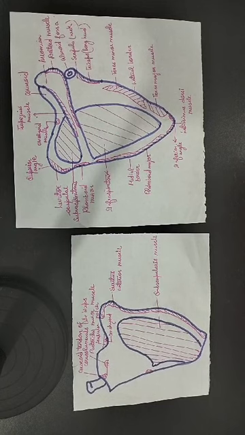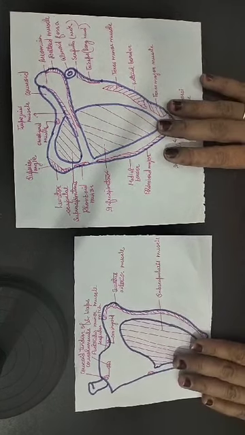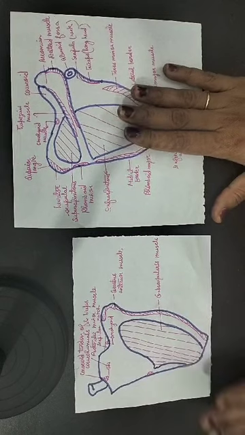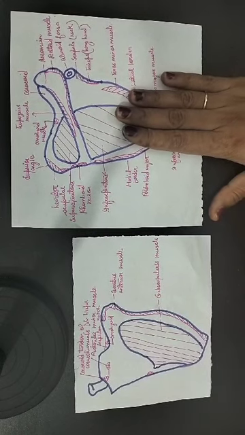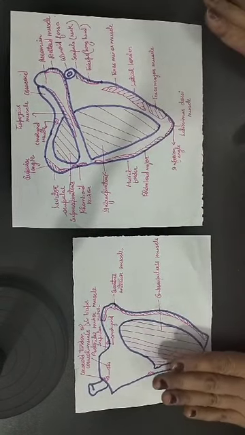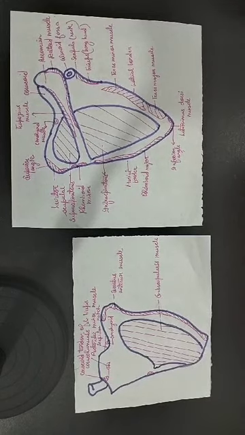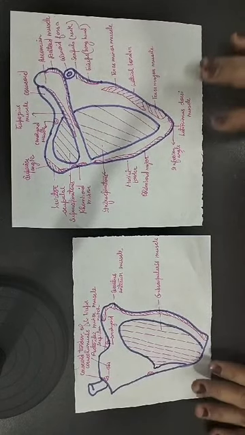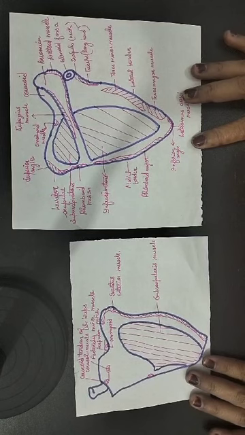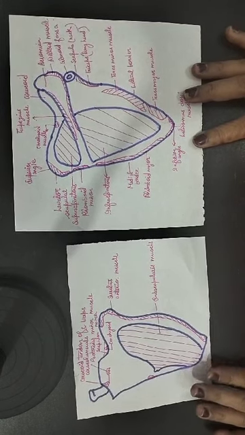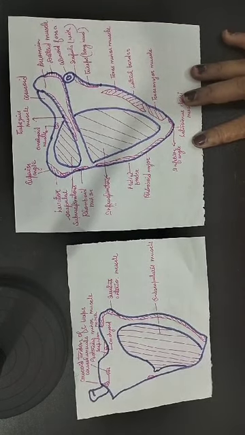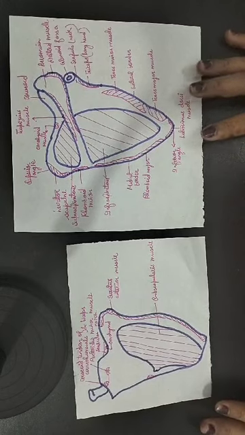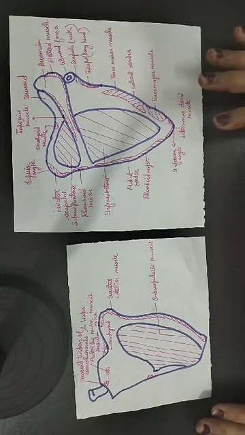So today we are going to study about the muscles of the scapula. For your convenience, I have drawn here two diagrams. First is the dorsal surface of a scapula. This is the dorsal surface of a scapula, and this is the ventral surface of the scapula. So first of all, we would discuss the muscles originating from the scapula, from the dorsal surface.